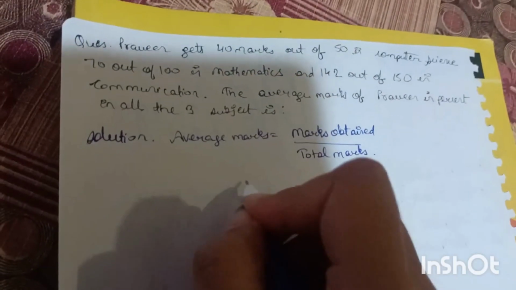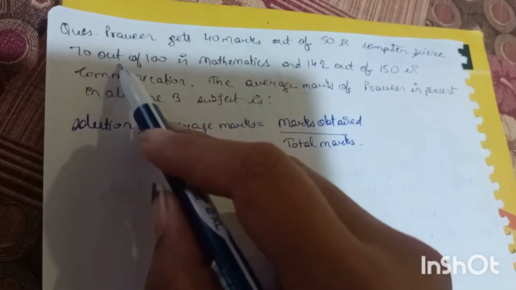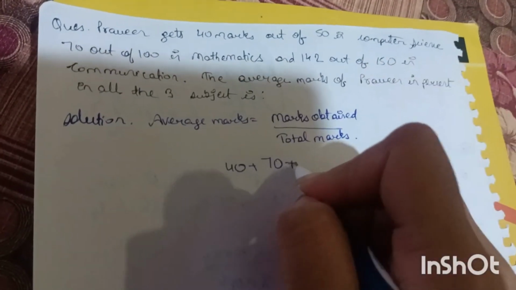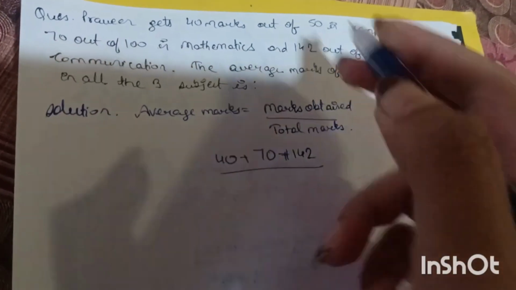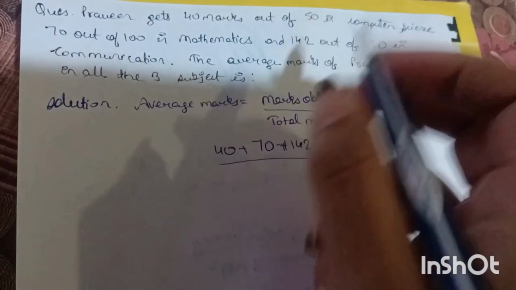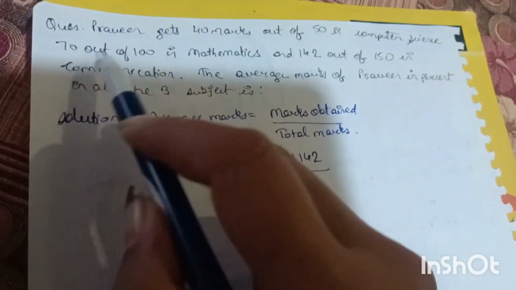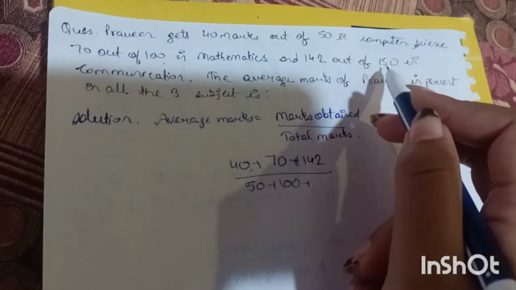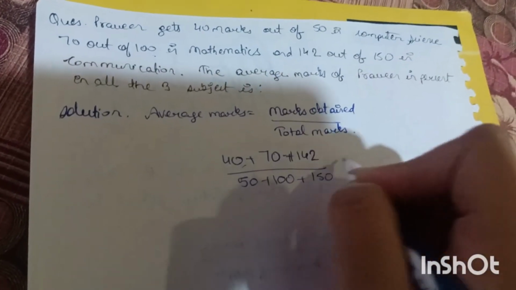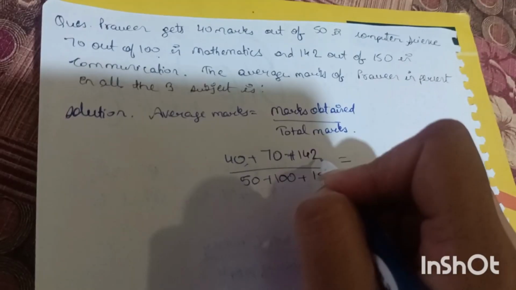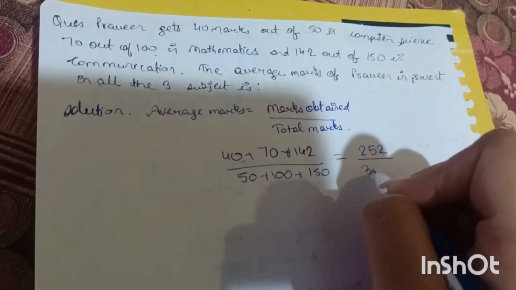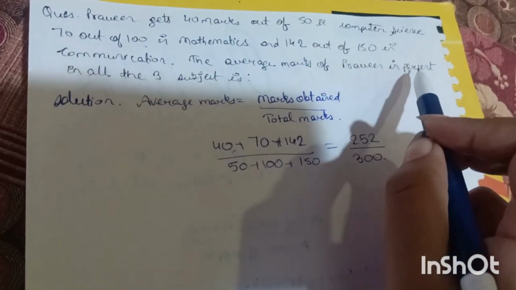Over here marks obtained is 40 out of 50, 70 out of 100, and 142 out of 150. So the marks obtained are 40 plus 70 plus 142. Total marks will be 50 plus 100 plus 150. So when we do the total of this, you will get 252, and over here you will get 300. And now let's see, we have to find the percentage.